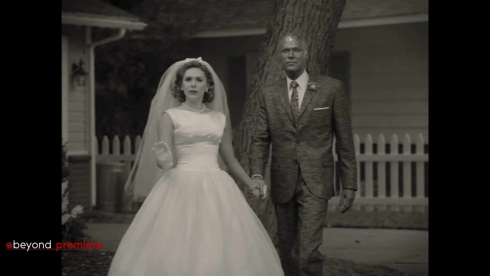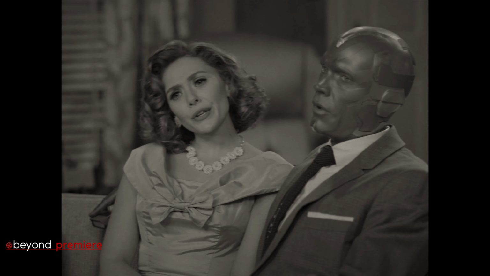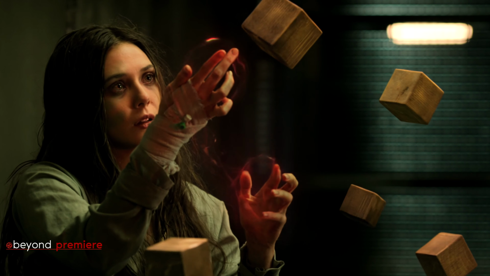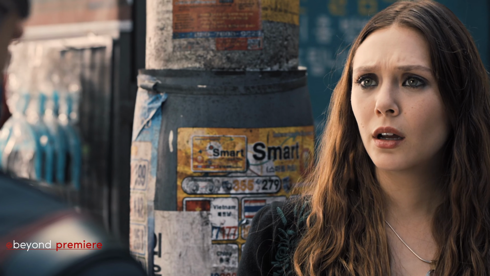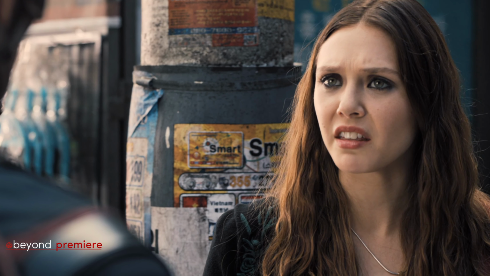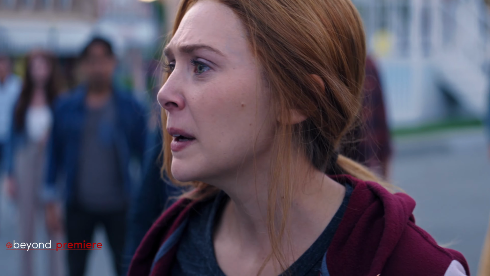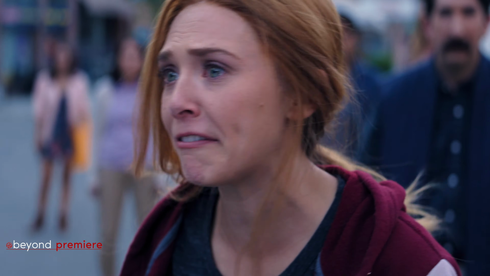Now the queen herself, the Scarlet Witch, aka Wanda Maximoff. So she's a powerful sorceress with a seriously messed up past. She can warp reality, manipulate energy, and she's got a whole lot of emotional pain. She's gone from a villain to a hero and back again, and she's one of the most complex and compelling characters in the entire MCU.